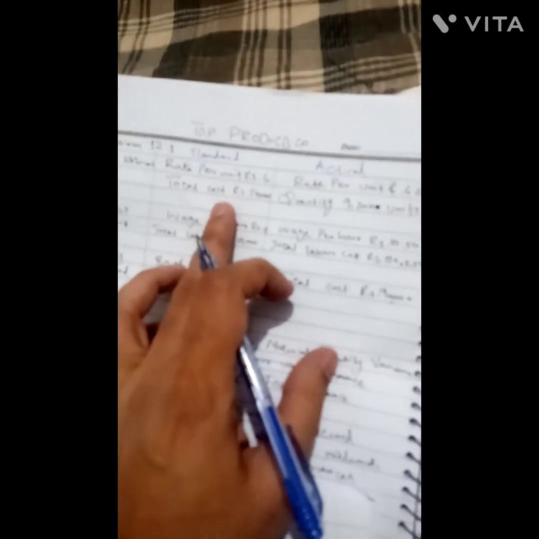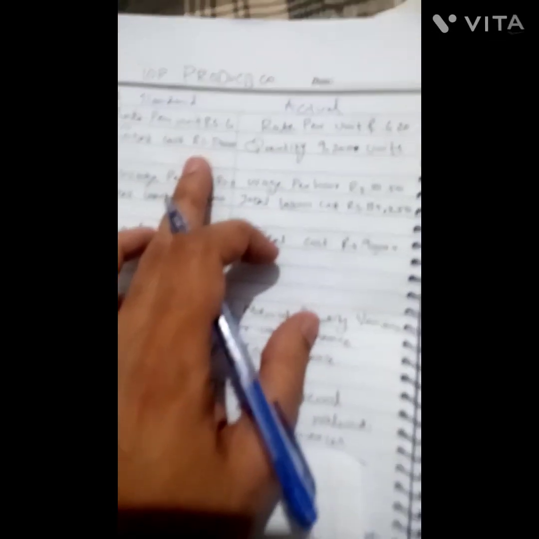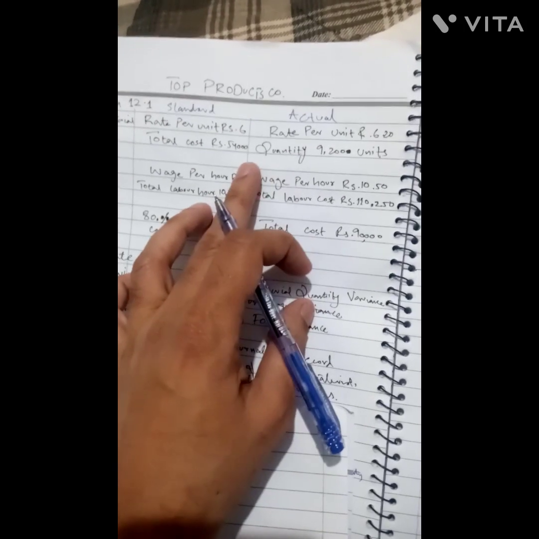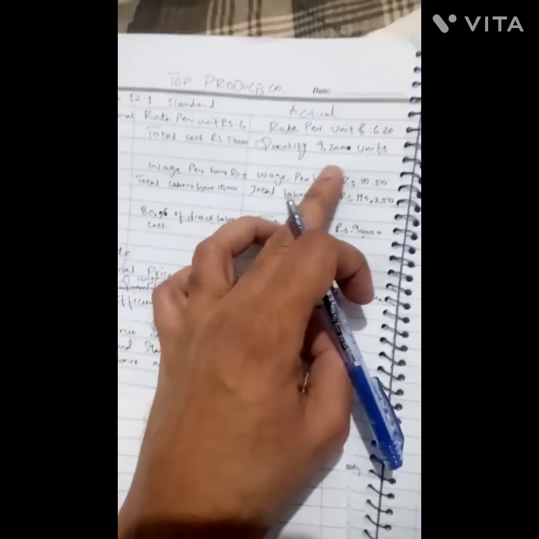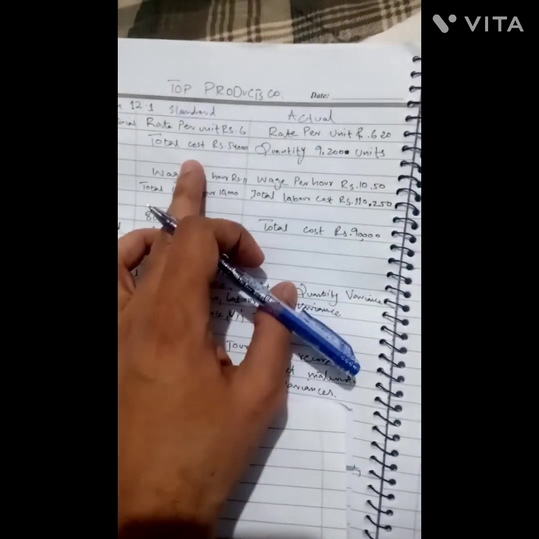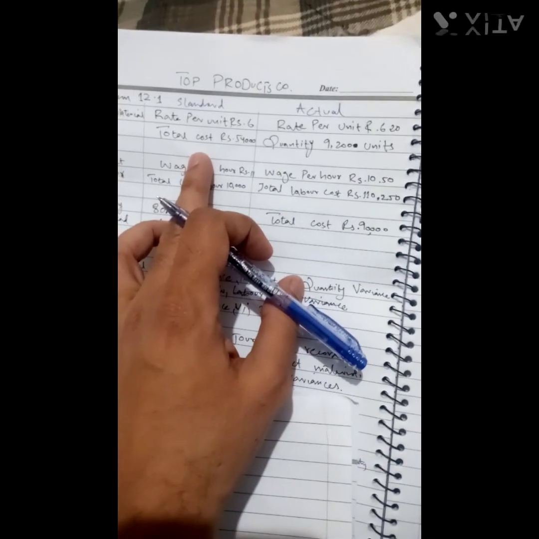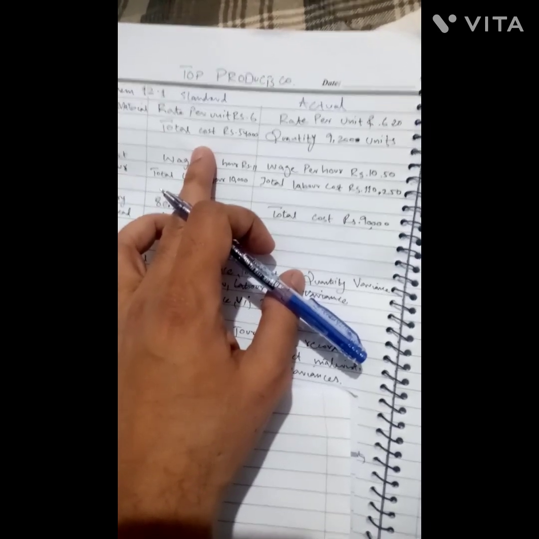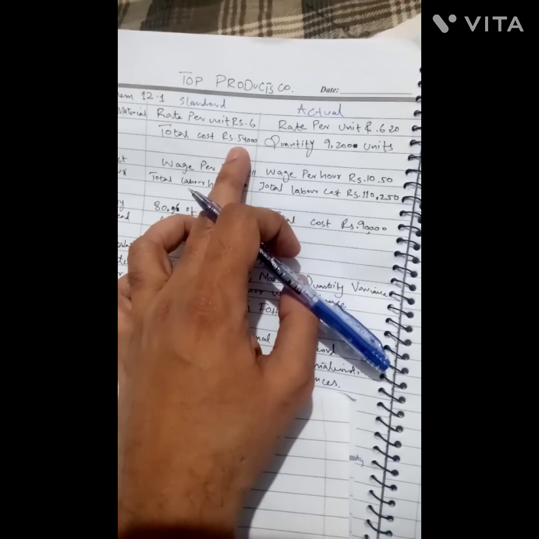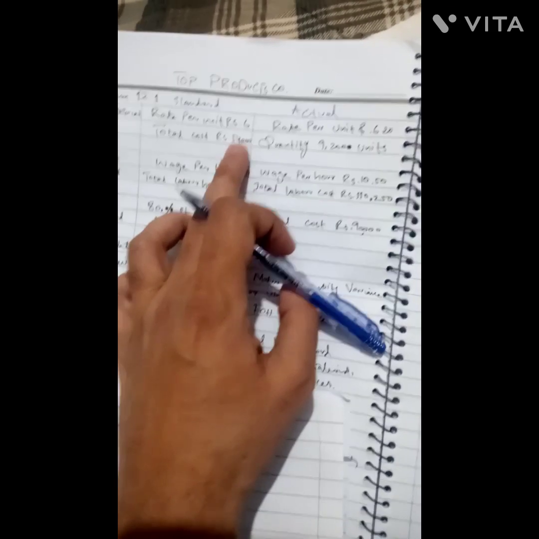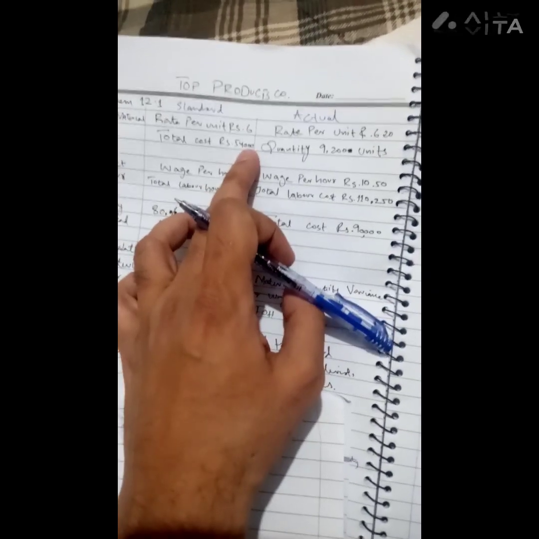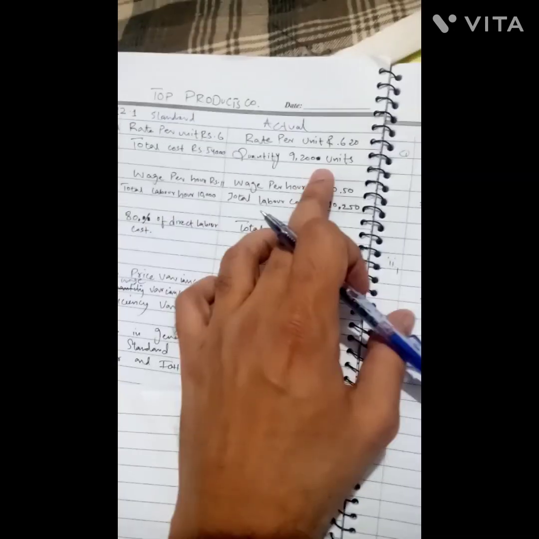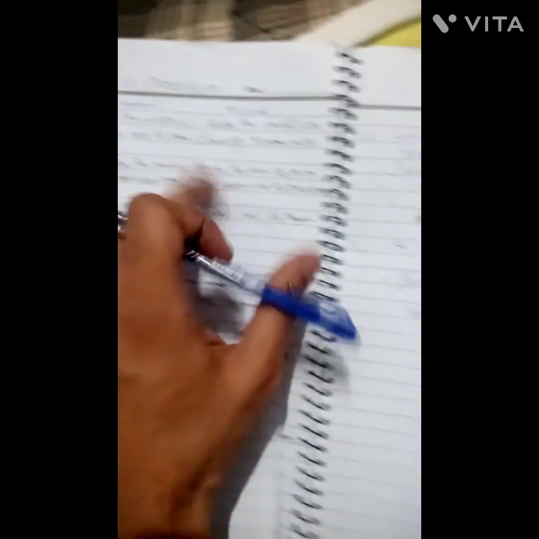As we can see, there is no standard quantity given here. In the actual column we can see the quantity, but in the standard column there is no quantity, so it's very easy to find out. We just need to divide the cost 54,000 by 6, and we will find the standard quantity.